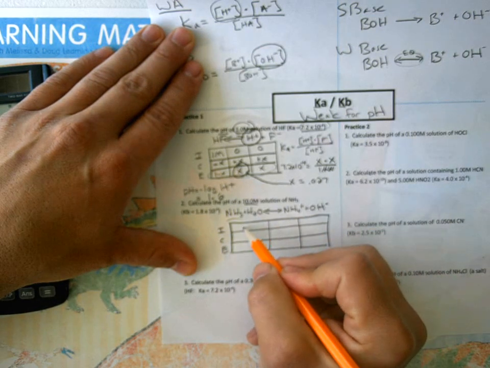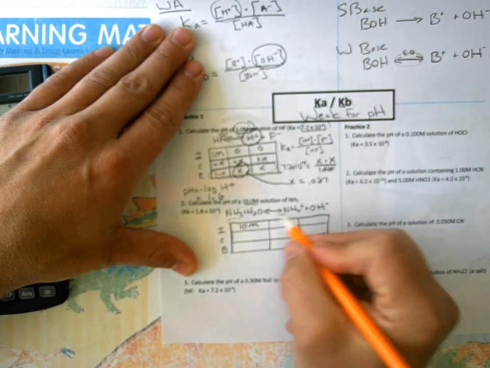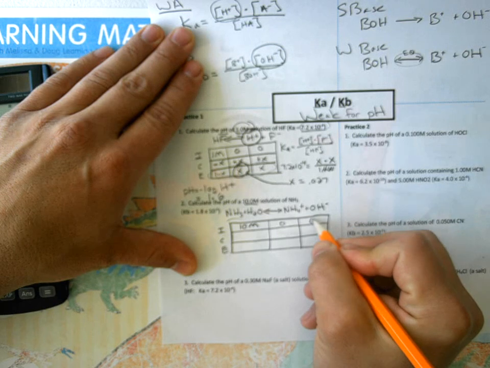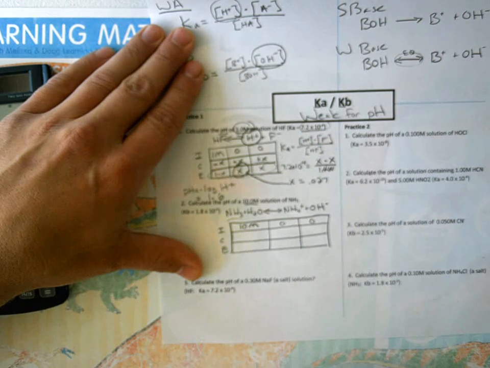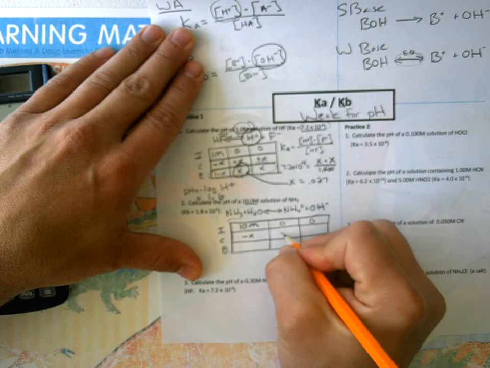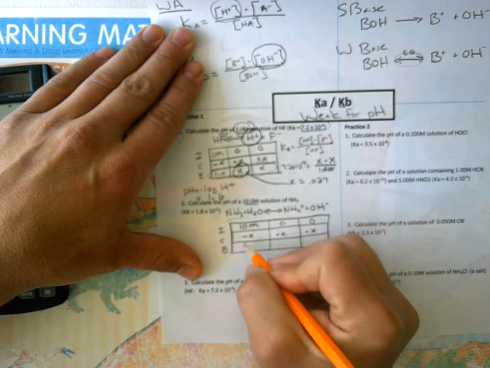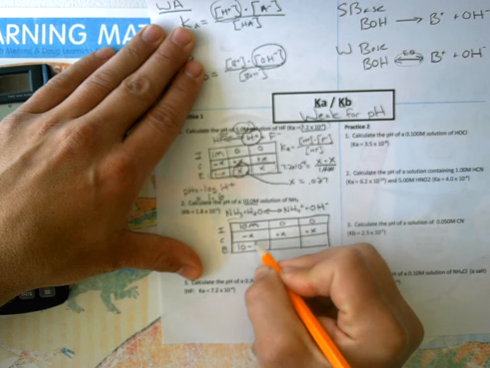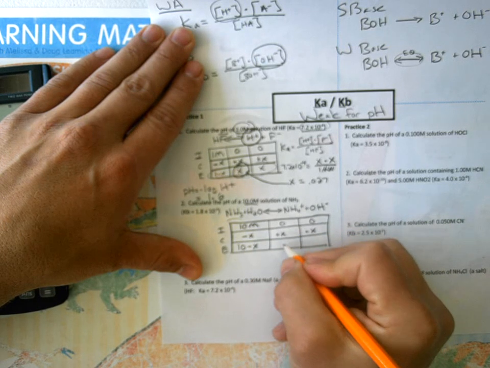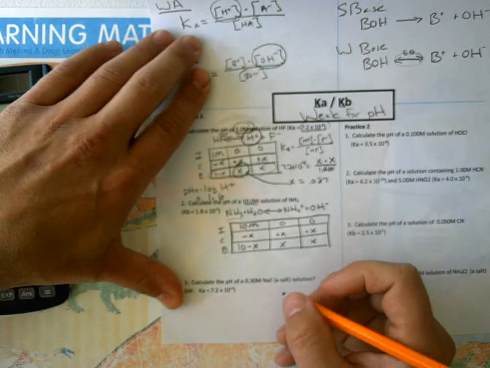My initial concentration of NH3 was given to me, that was 10 molar. Before it dissociates, these are always going to be 0 for these problems, or at least the ones we're doing. So this over here will always go down. These will always go up, so plus X. This value down here will always be that value minus X. 0 plus X will always be X's here. I can now set up my Kb problem.